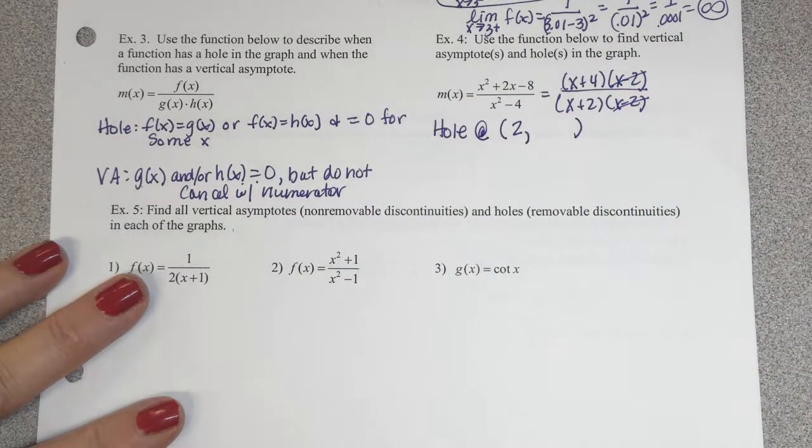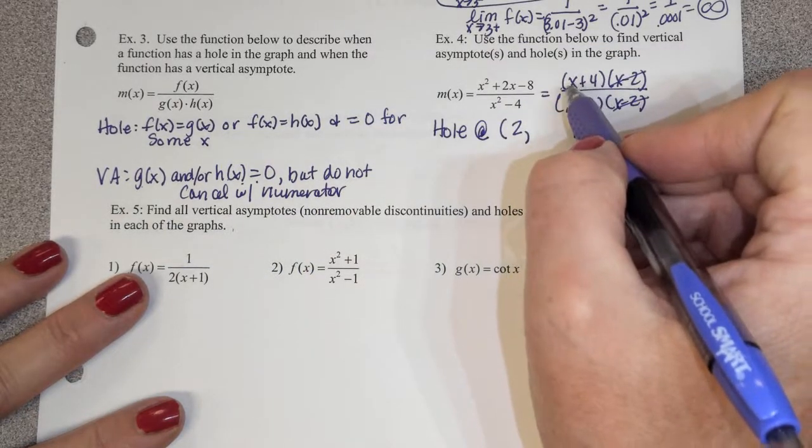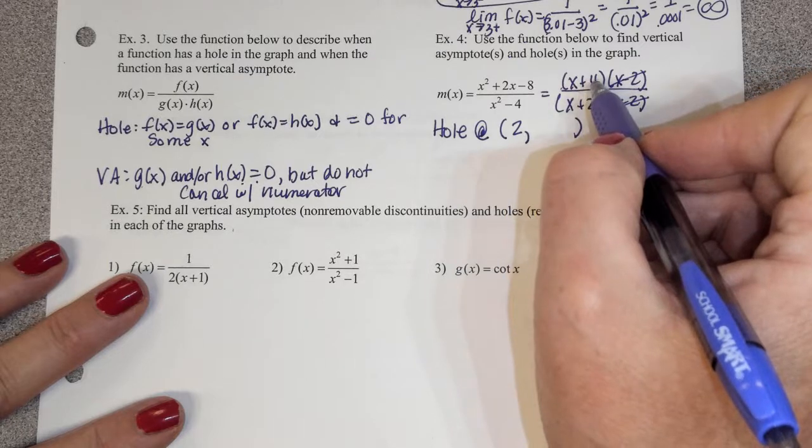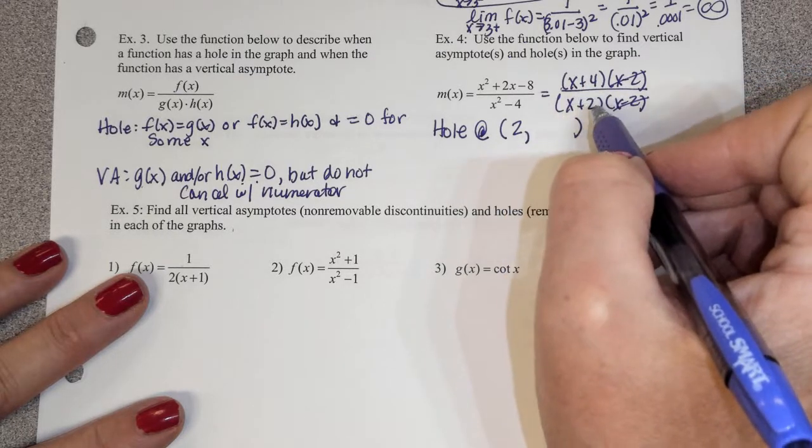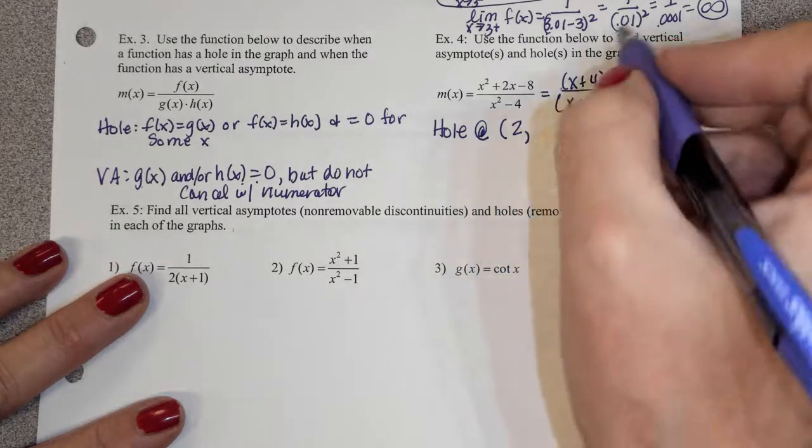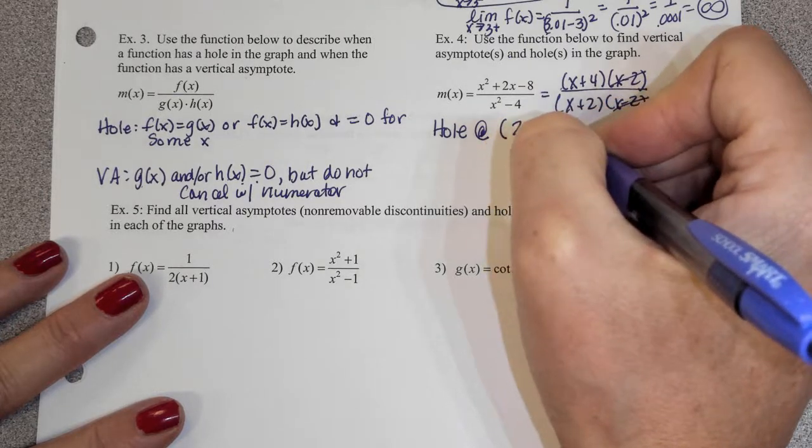Now, to find out the y value that goes with 2, we plug into what's left over. 2 plus 4 is 6. 2 plus 2 is 4. 6 over 4 is 3/2.